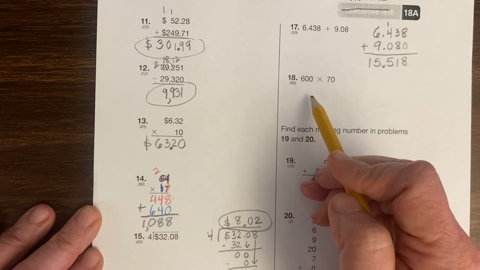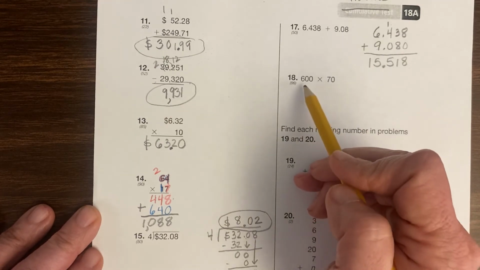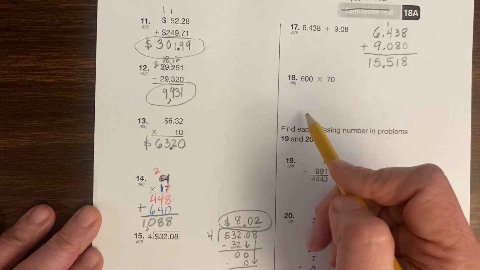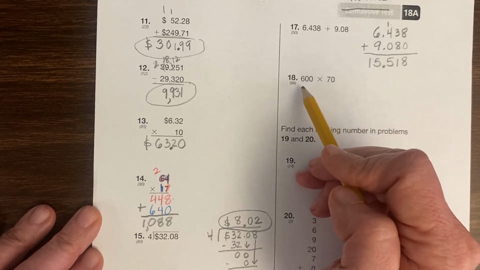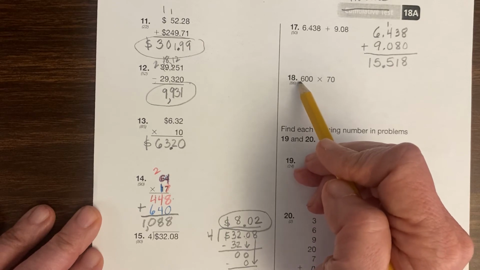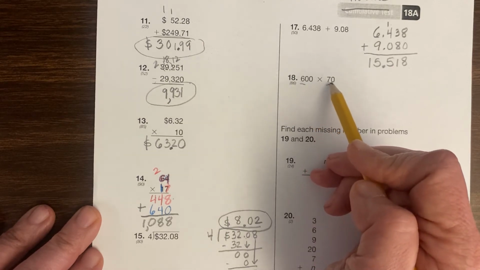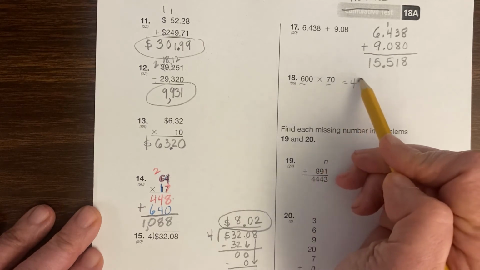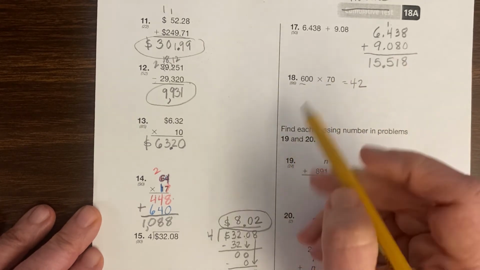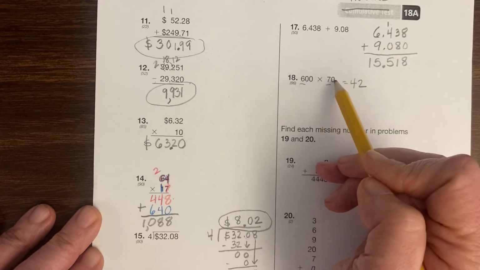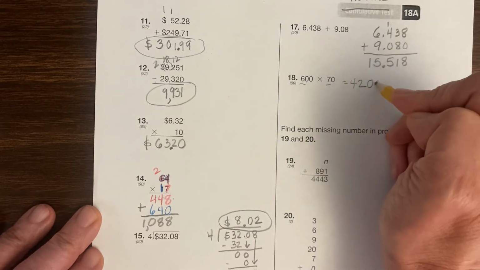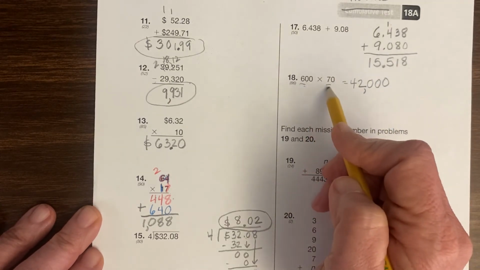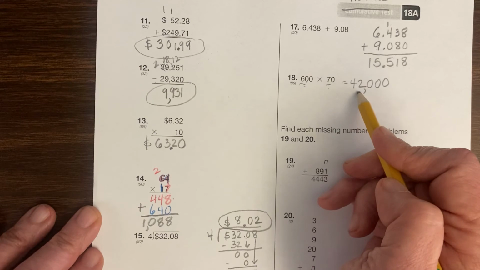All right. Number 18, so we have two numbers that are multiples of 10. So all we have to do is multiply the digit that is not 0. 6 times 7 equals 42. And then count up all the zeros in the problem. 1, 2, 3, so we add 1, 2, 3. So 600 times 70 is 42,000.